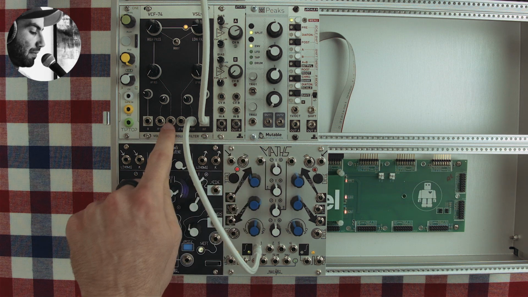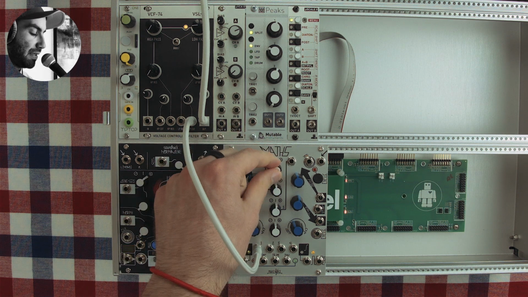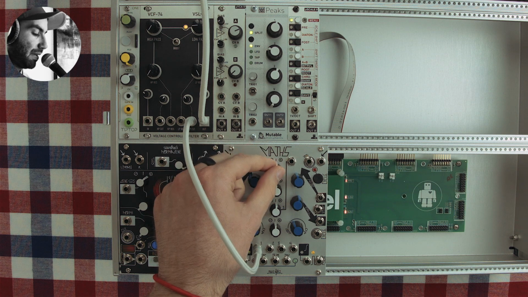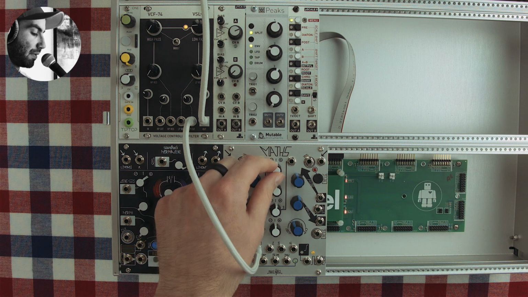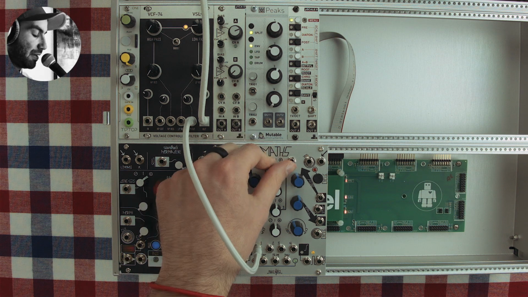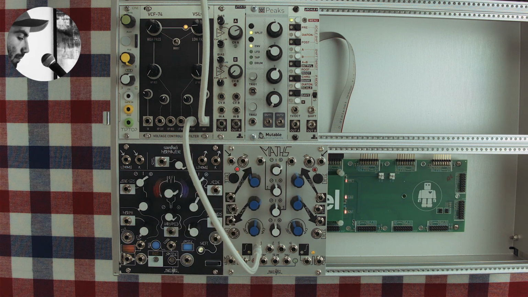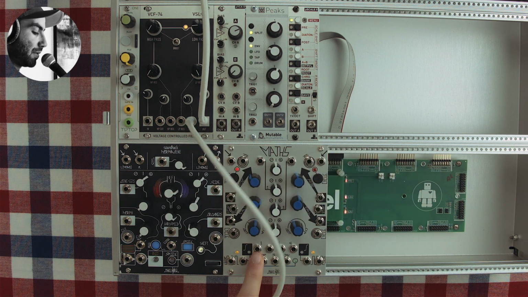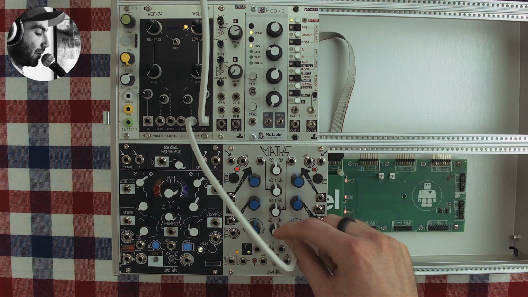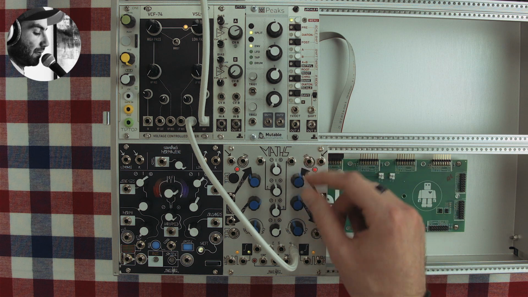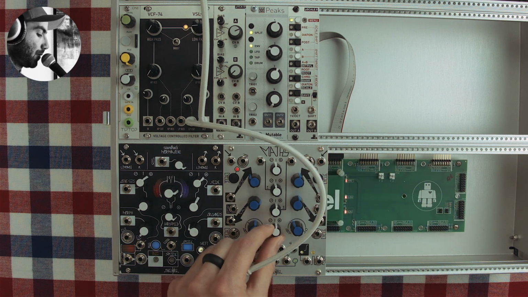In this case, my module here doesn't respond to negative voltages, so it effectively doesn't do anything when I invert it. But for modules that do respond to the complete voltage range from negative to positive, then this becomes much more useful. And similarly here we have outputs for the other 4 channels. So I can output channel 4, increase the level, turn it into an LFO, and bring it back down.